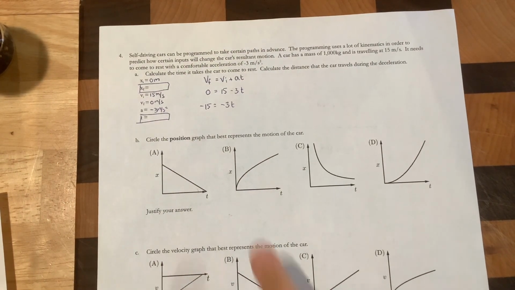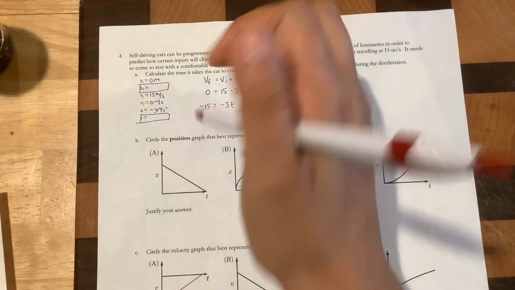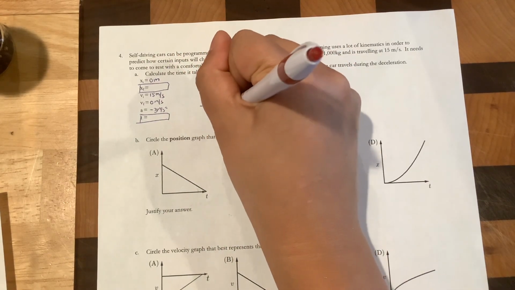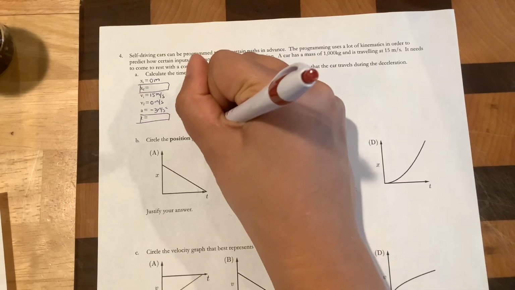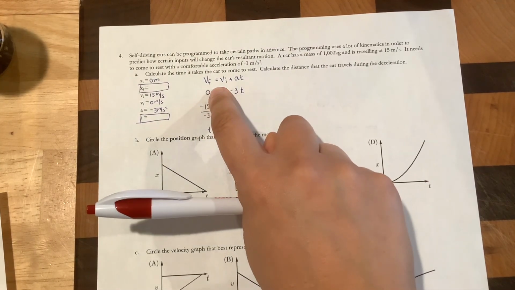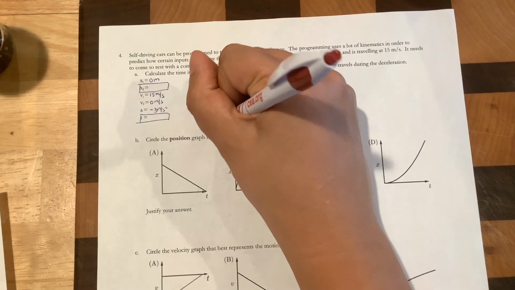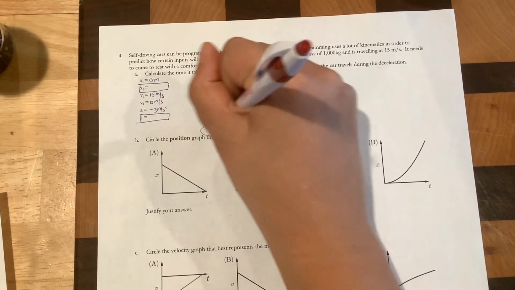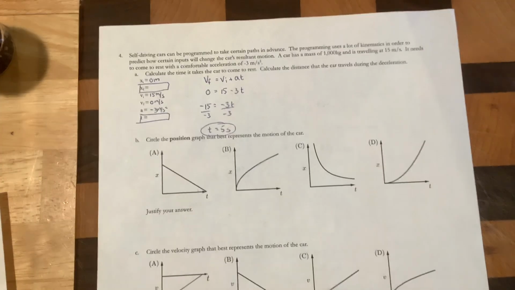Next up, we're doing division, dividing by -3 to the left. This means t is equal to -15 over -3. And don't put this in your calculator. What's 15 divided by 3, guys? It's 5.